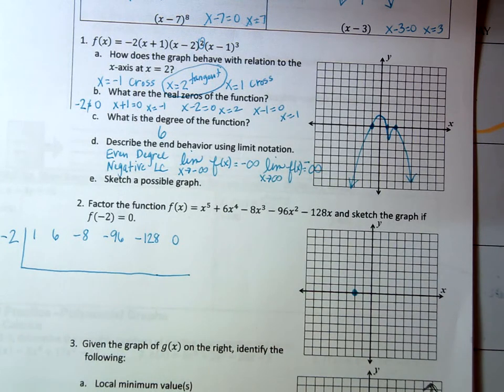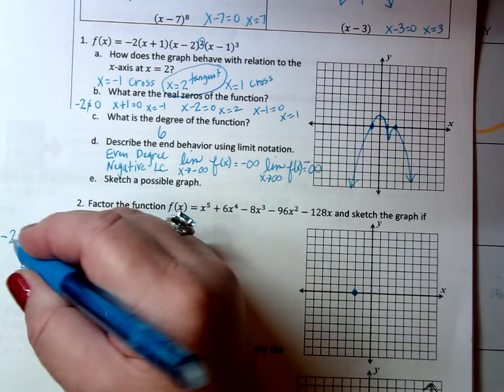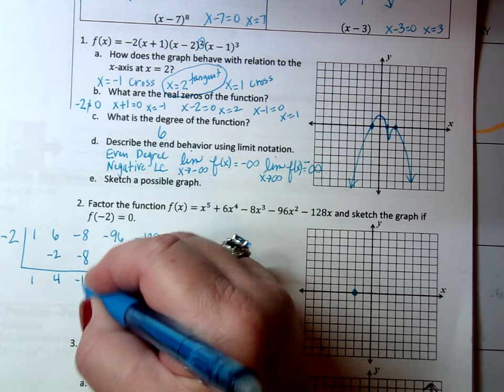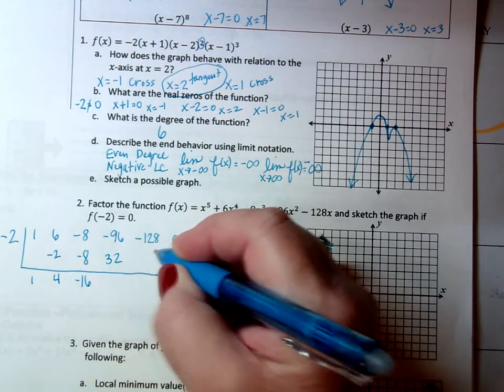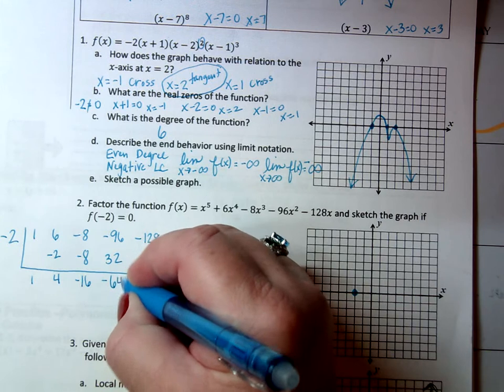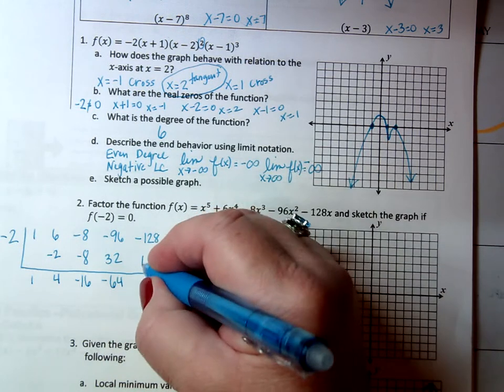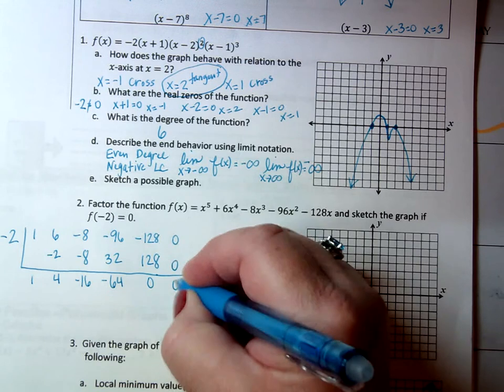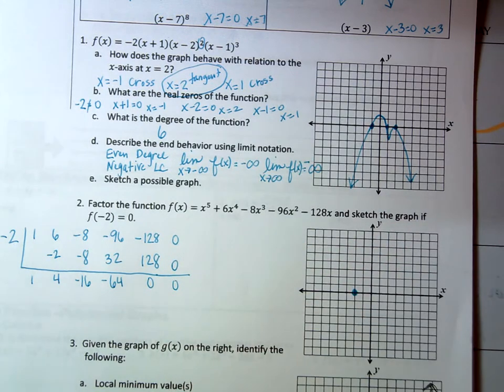And so I'm going to put together what my synthetic division does. Let's see what happens. Drop the 1, gives me negative 2, gives me 4, gives me negative 8, gives me negative 16, gives me 32, gives me negative 64, gives me 128, gives me 0, gives me 0, 0. So I really didn't need that, I guess. So what does that mean that I have?